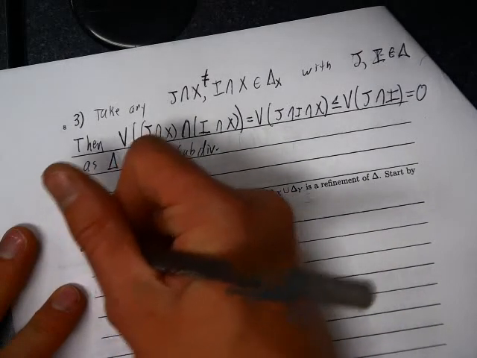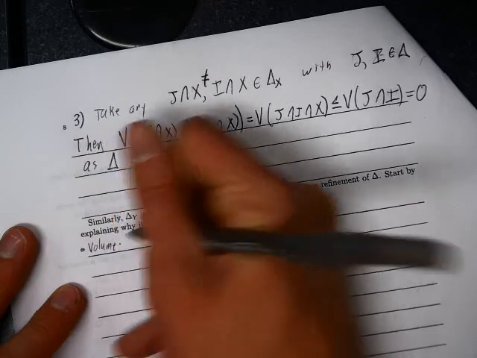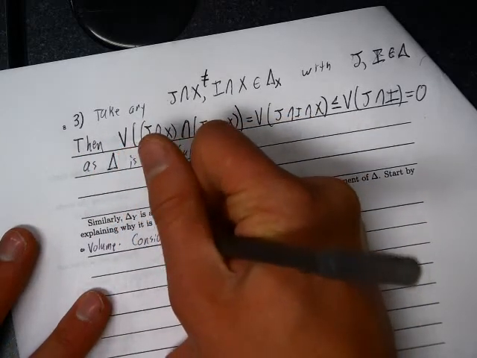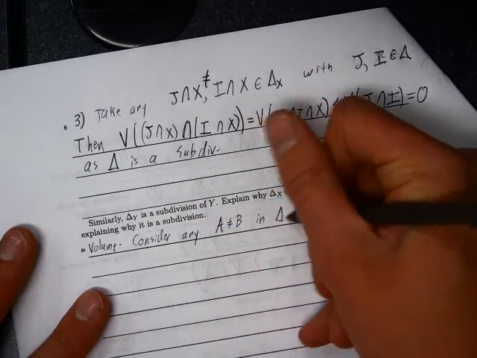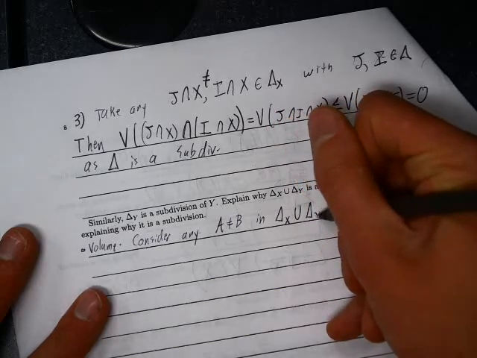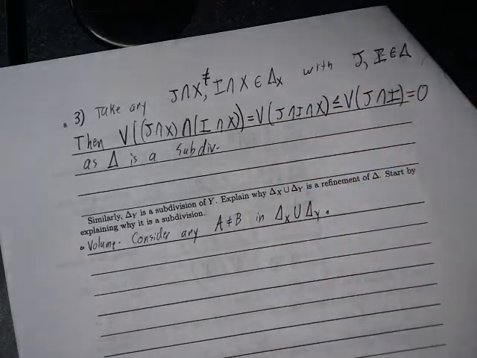So let's consider any A not equal to B in delta x union delta y. Let's show that the intersection between A and B has no volume. So if I have two things in a union, it seems like there can be up to 4 cases, right? A could be in delta x or it could be in delta y. B could be in delta x or it could be in delta y. But the case that A is in delta x, B is in delta y, that's the same as the case that B is in delta x, A is in delta y.